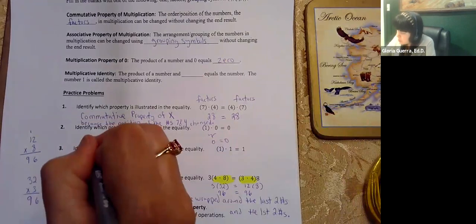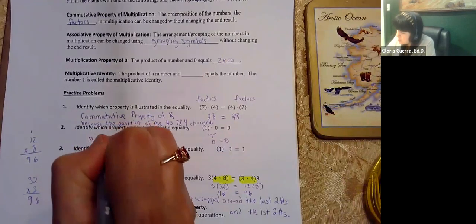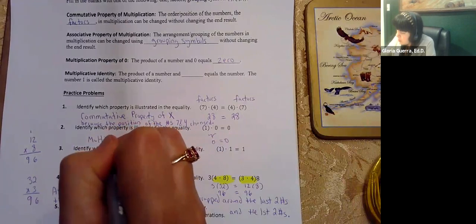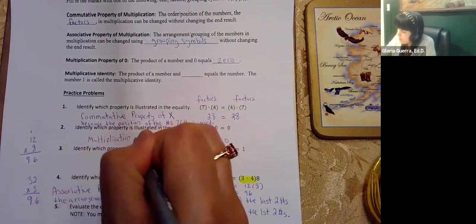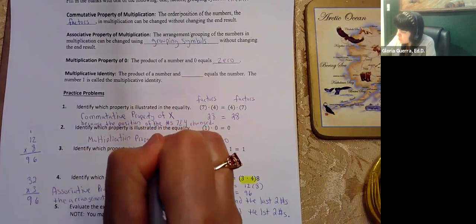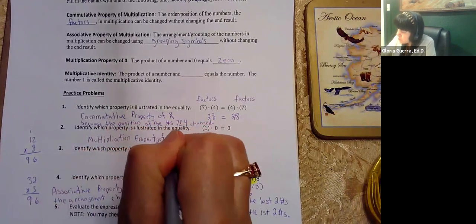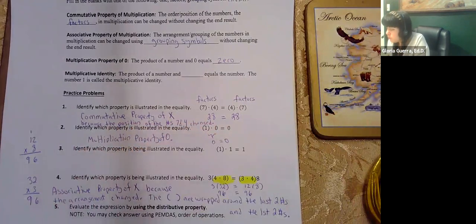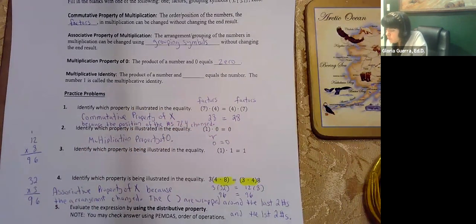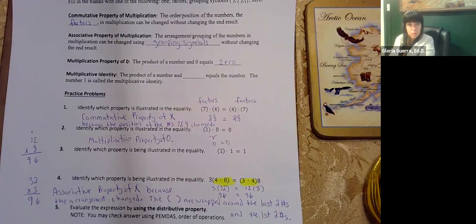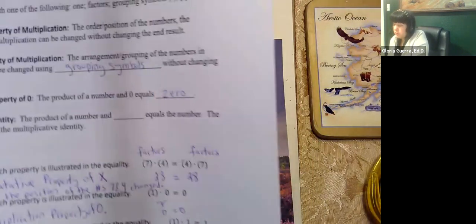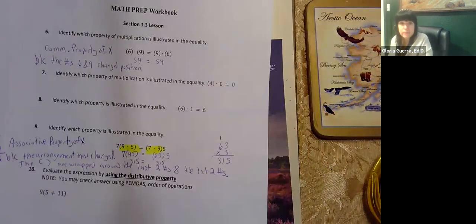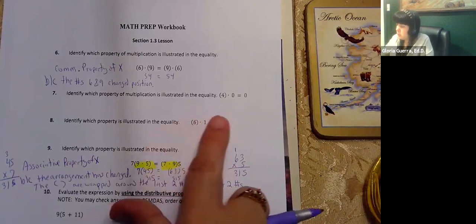So that's called the multiplication property of 0. And then if we look at the next page and looking for multiplication property of 0, it looks like we see that on number 7.